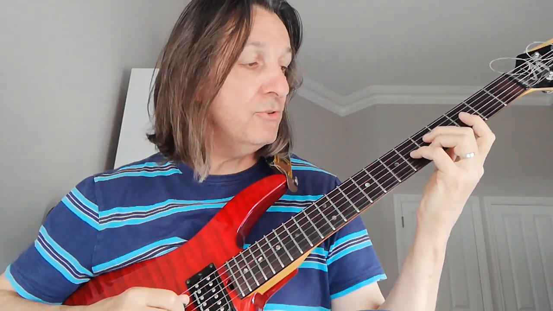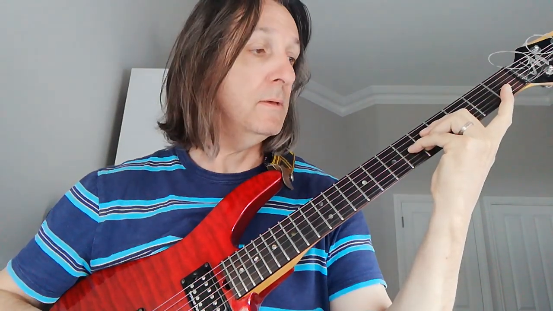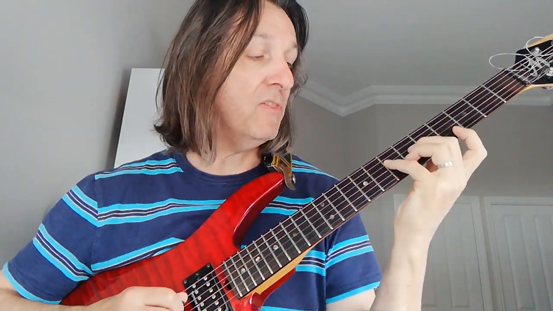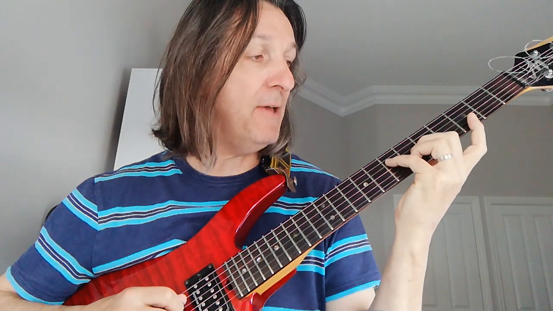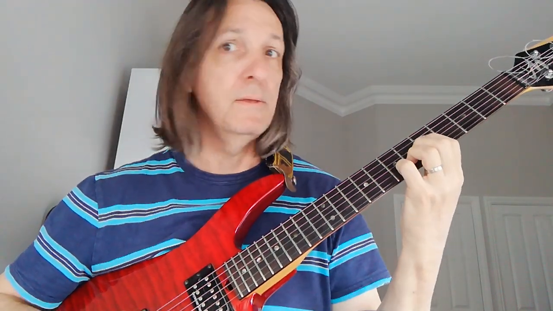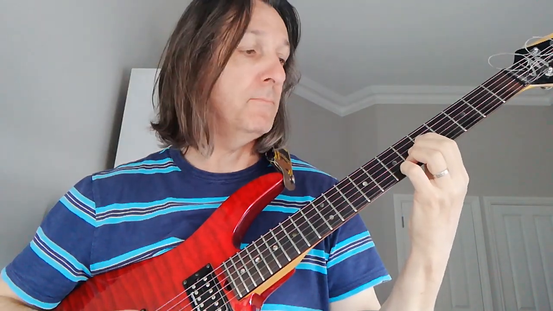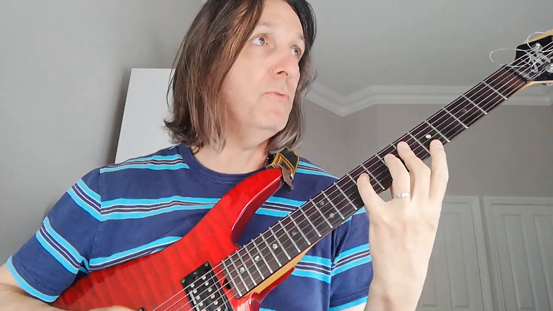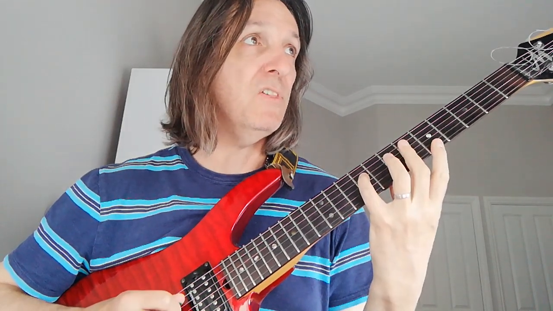Also, we have G, C sharp, E, and F. So that also has that sound. A, C sharp, F, and G. And that rearranges nicely with the original voicing. Also moving ahead, we have B, C sharp, F, and A.